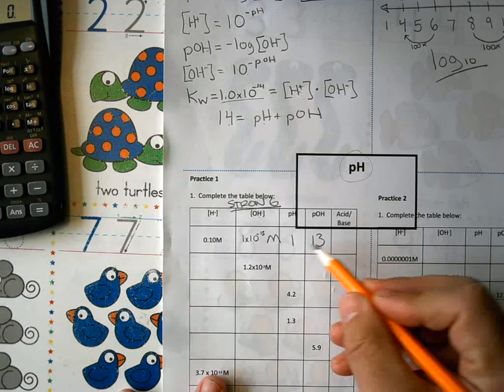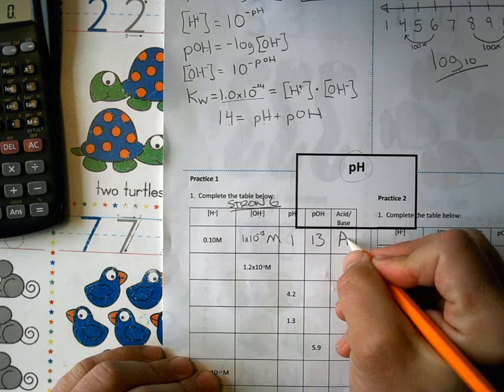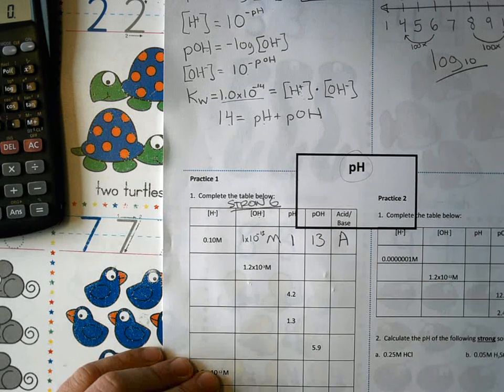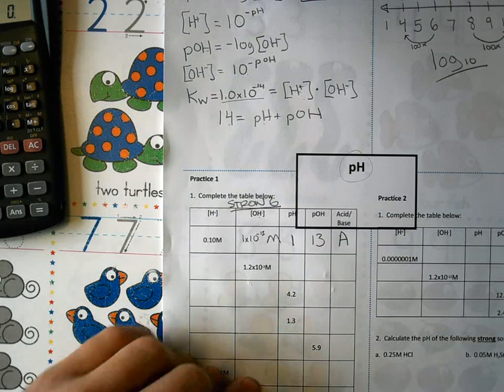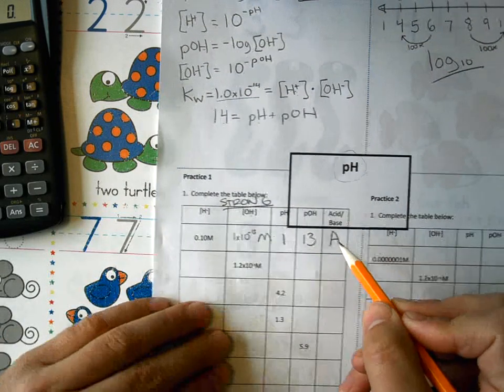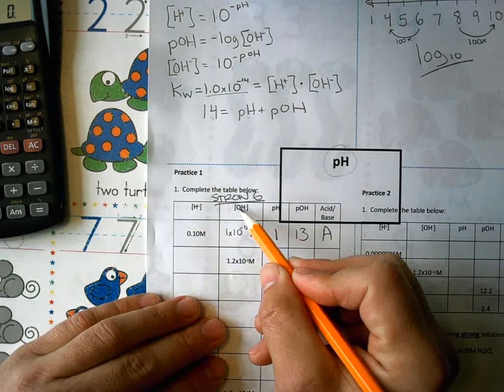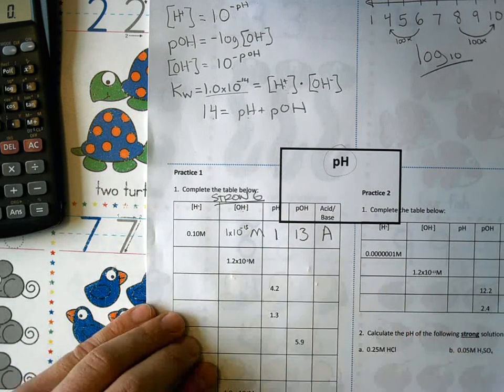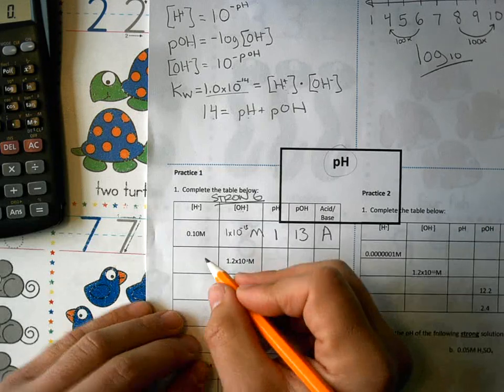Now, is this solution an acid or a base? This would be a pretty concentrated, low pH acid, a pretty strong acid here. Now, I want to emphasize this. Just because the solution is acidic doesn't mean it has no OH minus ions. It just means it has a very low concentration of OH minus ions. Okay, let's do the second one.